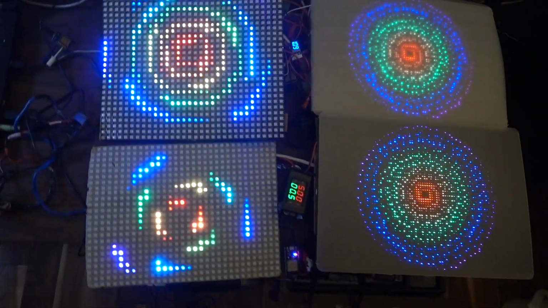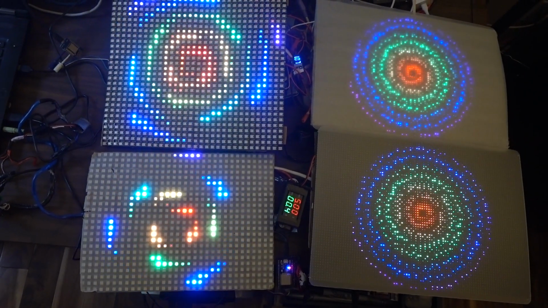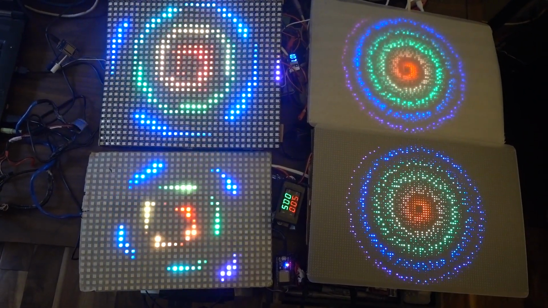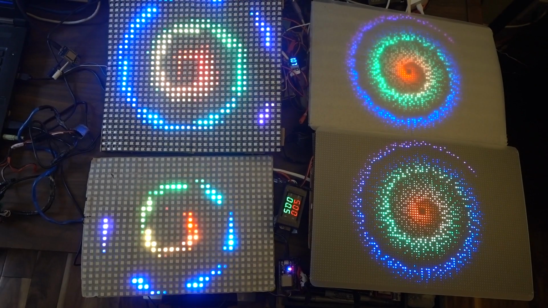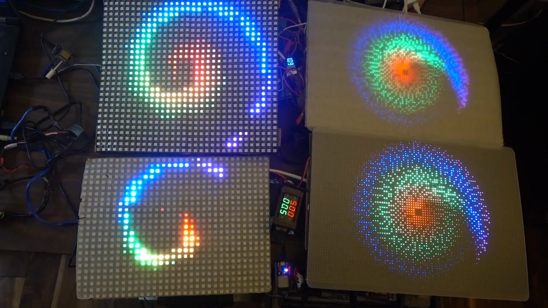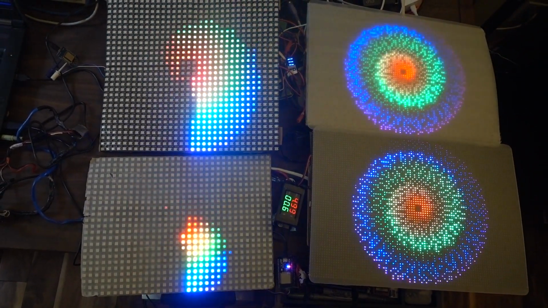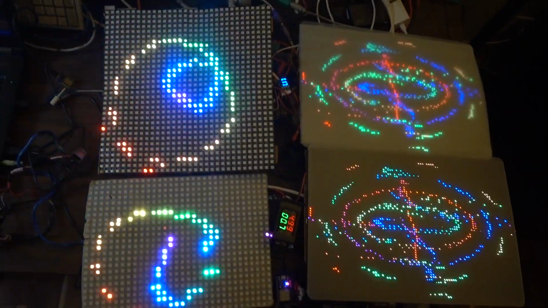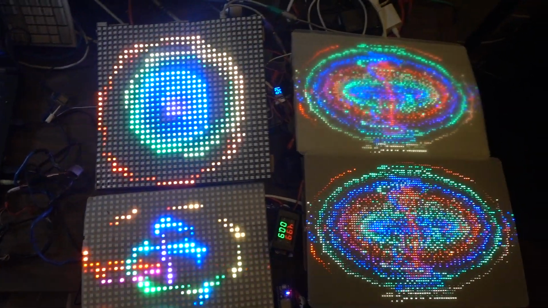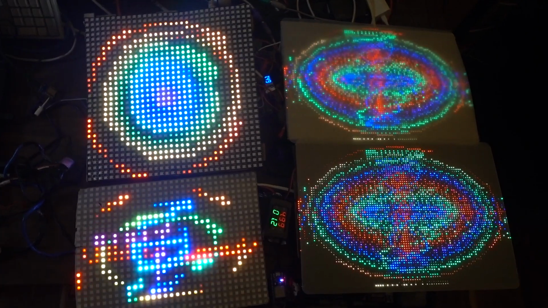And we're back to Incremental Drift. I'll let it run a bit because it's quite nice. And again, Incremental Drift Rose, which is also quite nice.